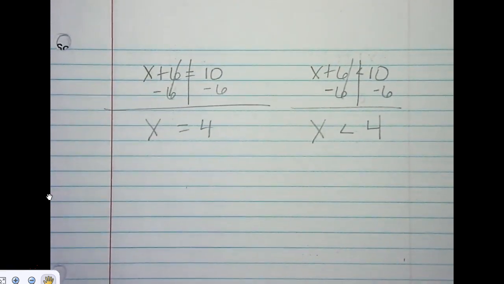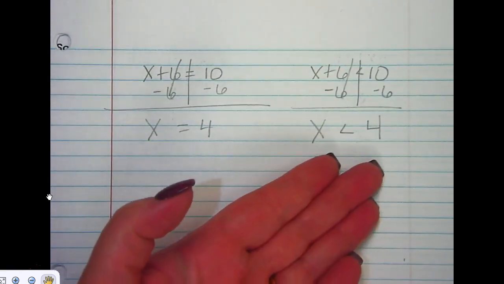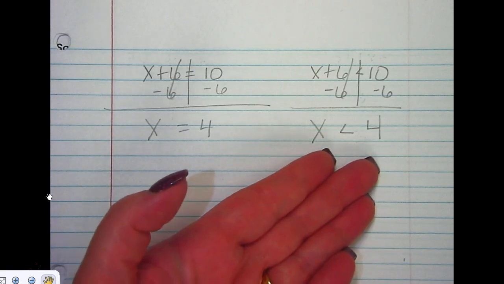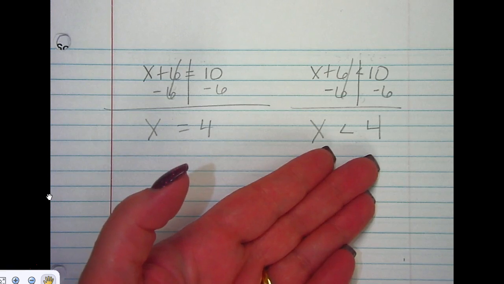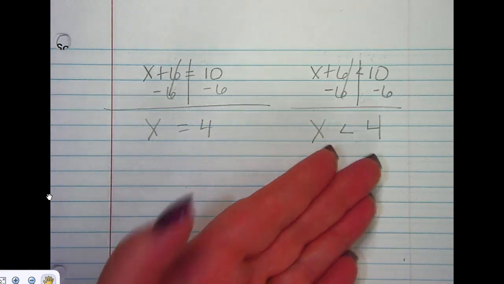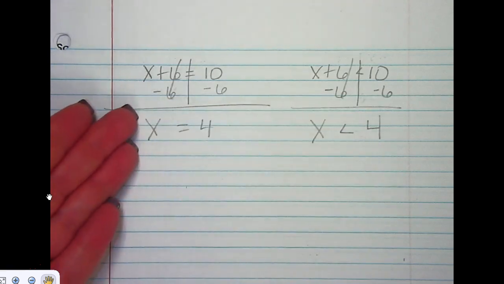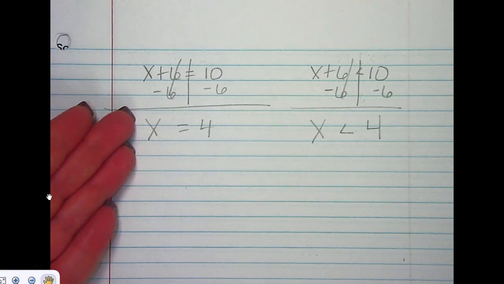So how many answers do I have for this problem, for an inequality? Do I have exactly one? No. How many answers are there? There's just too many to count. So this means x has to be a number that is equal to 4. The only number equal to 4 is 4. There's only one number that makes that true.